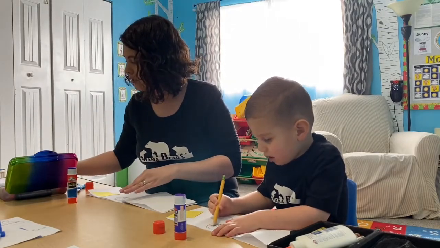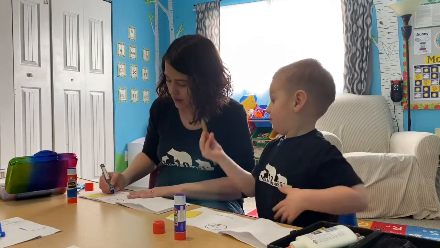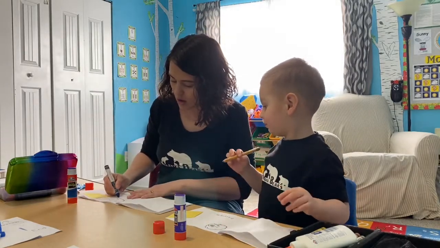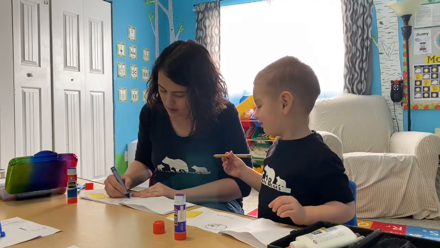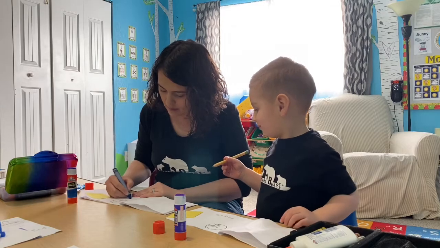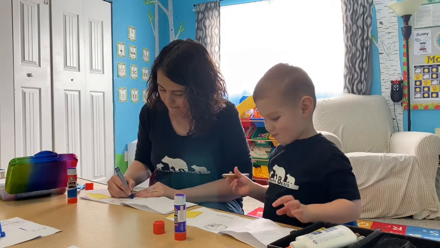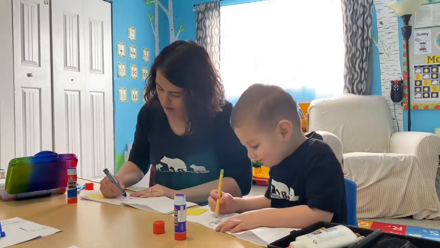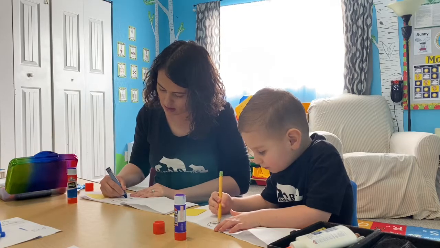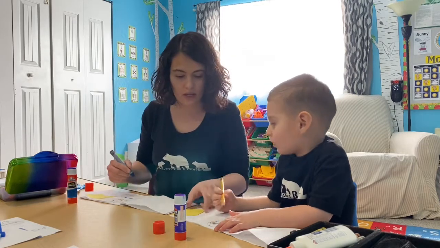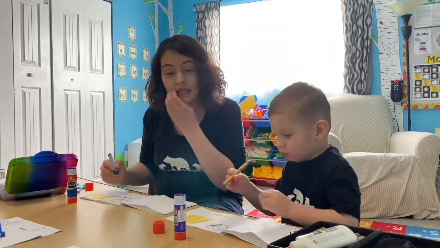I'm going to use blue. I'm going to use gray. And then I'm going to just draw a tail. And I'm going to give it some little ribbons. Right on here, and I'll show you what mine looks like in just a minute. John, can you glue on your yellow diamond? You can color your cloud next. Do you guys see the cloud on the page?